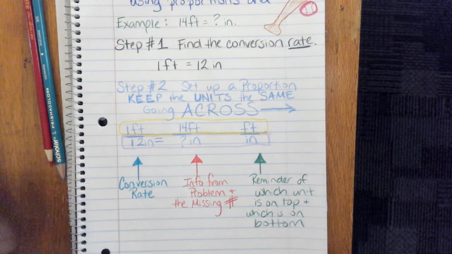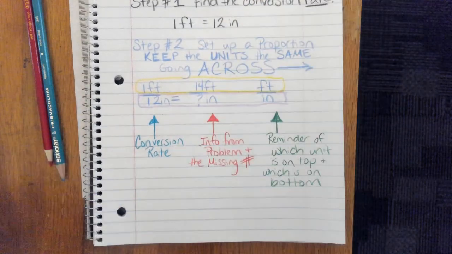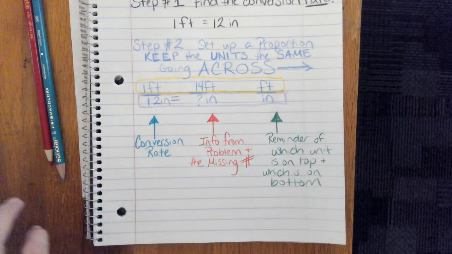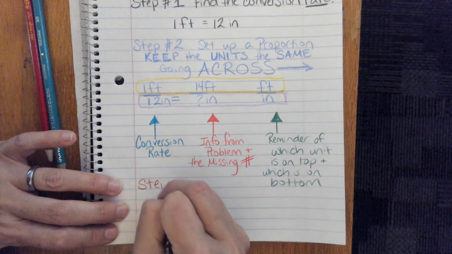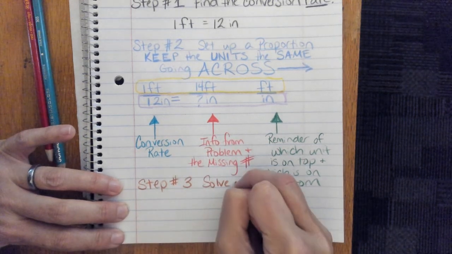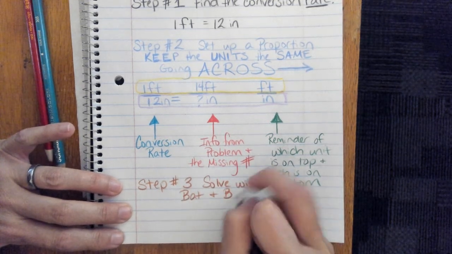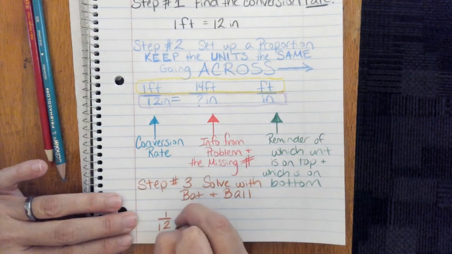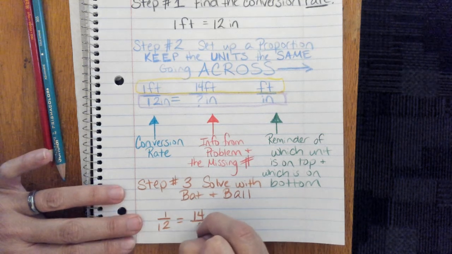Now I've set up our proportion. I kept the units the same going across: feet, feet, feet, feet, inch, inch, inch, inch. Now I'm ready for step number 3. Step number 3 is solve with the bat and ball. So we have 1 over 12 equals 14 over something.